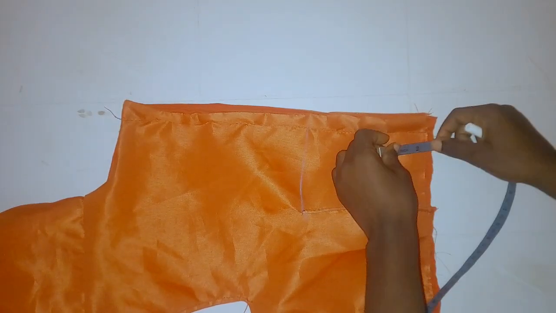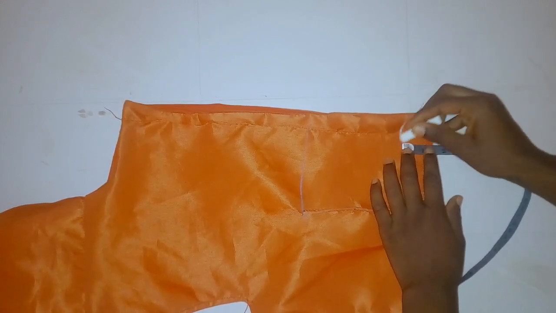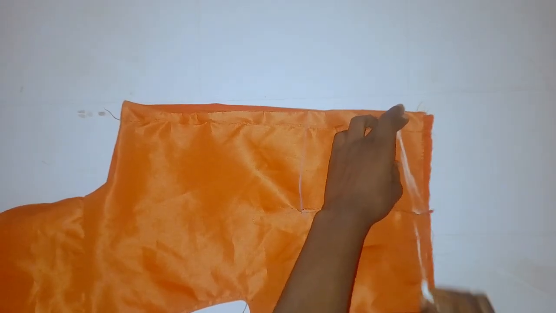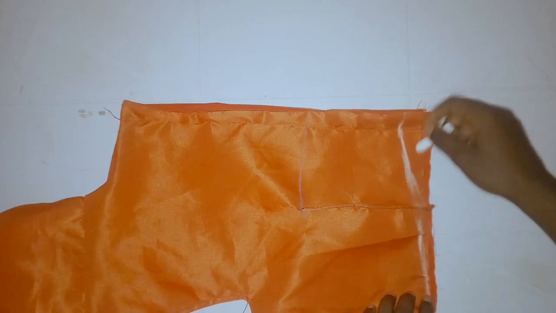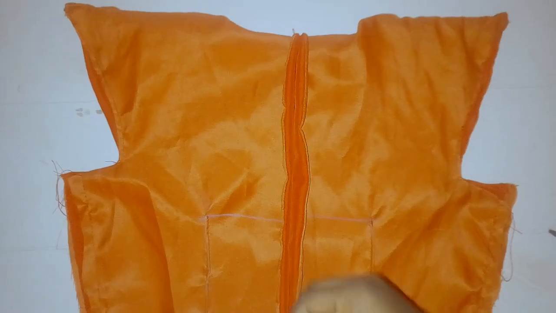So this is the back area, don't get confused. This is my zipper allowance area. I came up by 1 inch, and then I'm going to be slanting to this other side, giving it a slanted curve. The reason for this is just to avoid any zip bulge. So that was what I did here, just to avoid zip bulge, and I've already cut it out, so don't get confused.